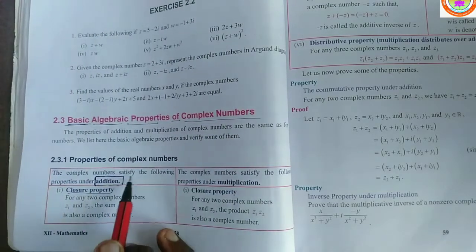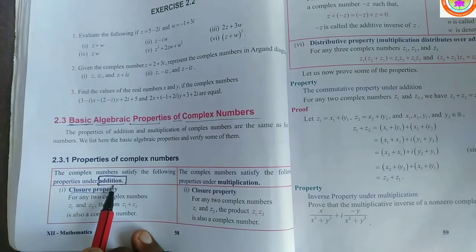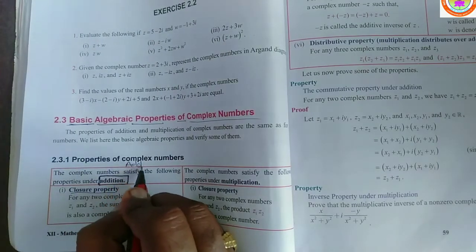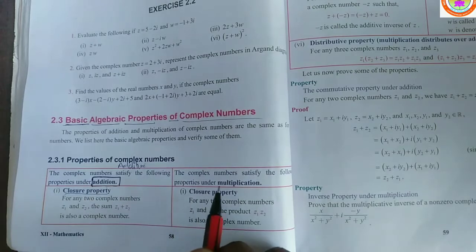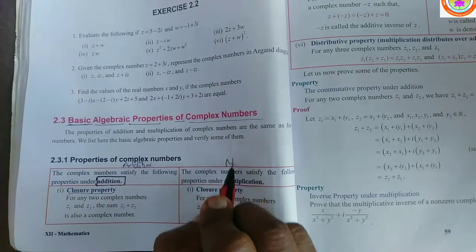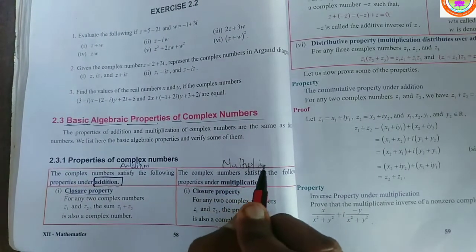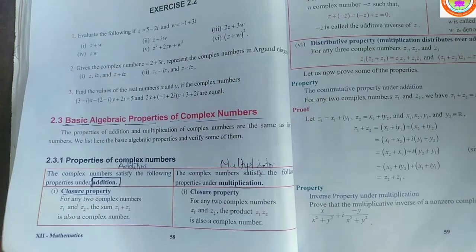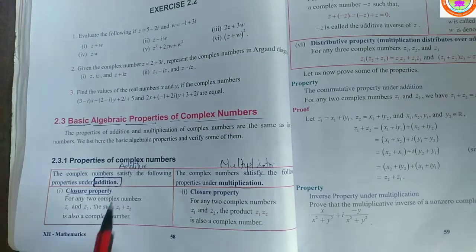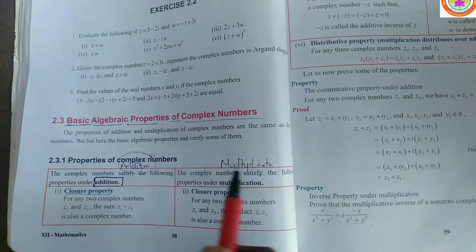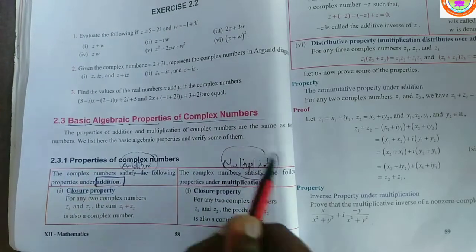The complex numbers satisfy the following properties under addition. This is called properties under addition. This property is under multiplication. The left-hand side properties are fully under addition, and the right-hand side properties are fully under multiplication.